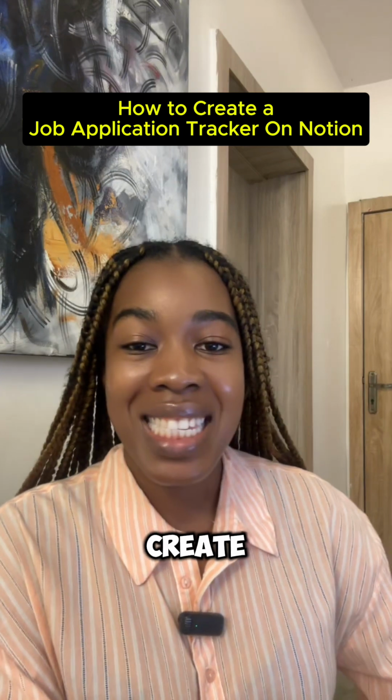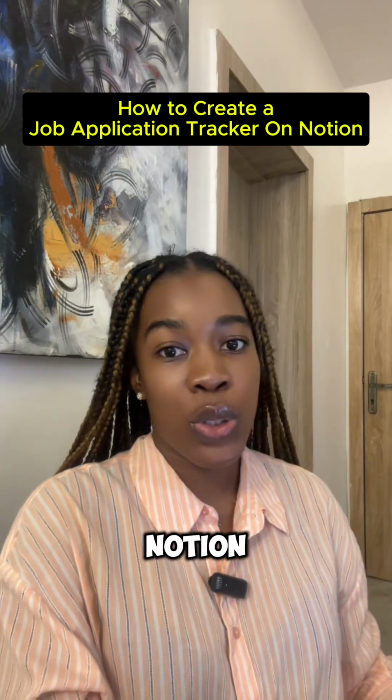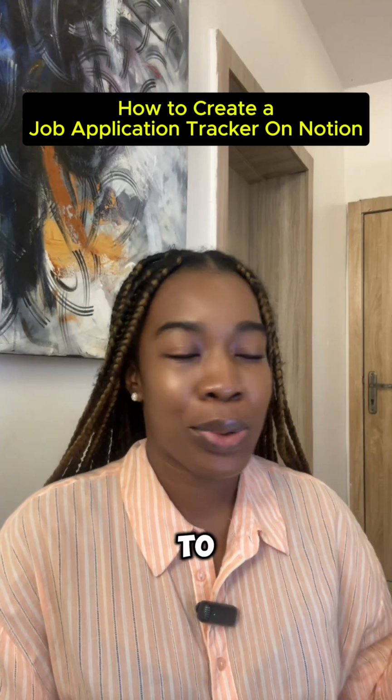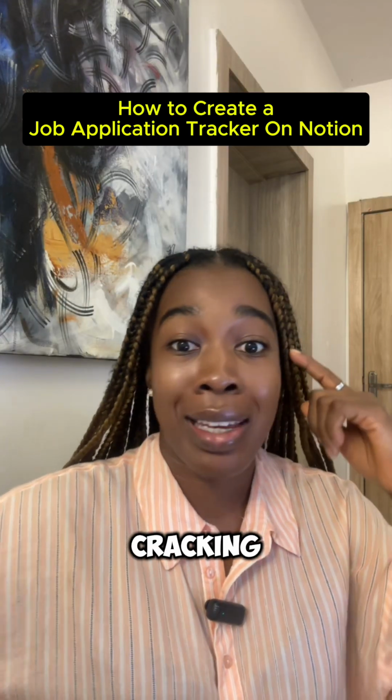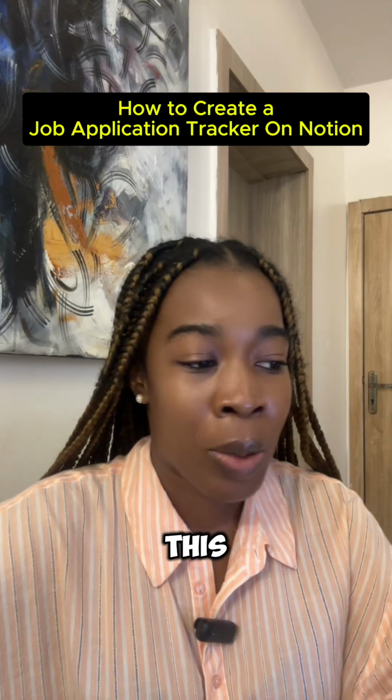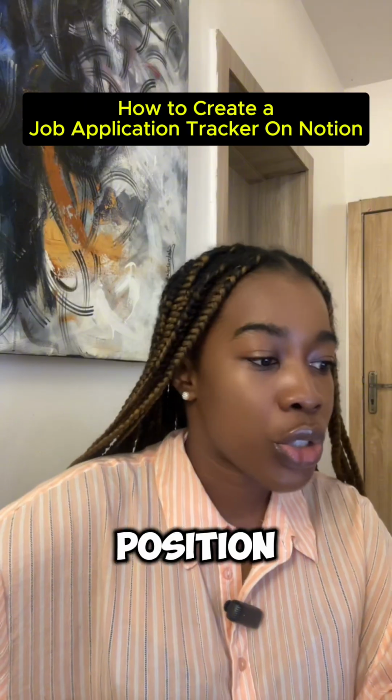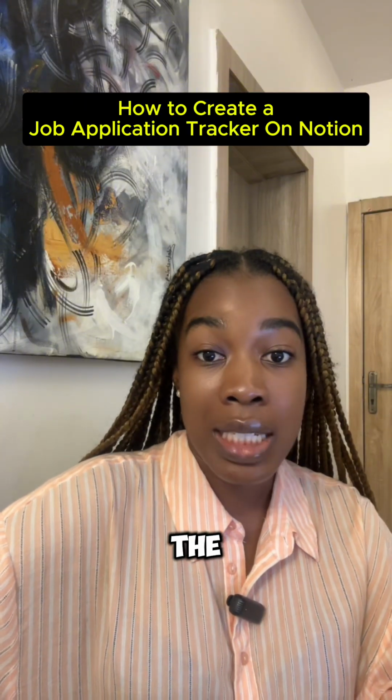Here's how to create a simple job tracker on Notion. So anytime you get one of those random calls telling you you applied to so-and-so company, you're not cracking your head thinking, when did I apply to this company? You can just come to your application tracker and see the name of the company, the position, the date you applied, and all the details that you need.